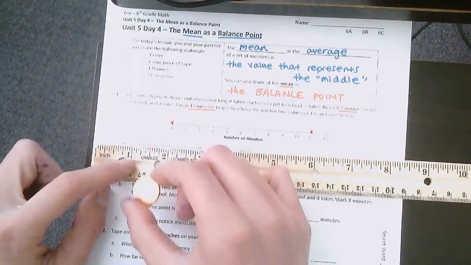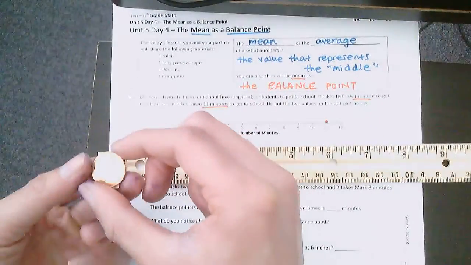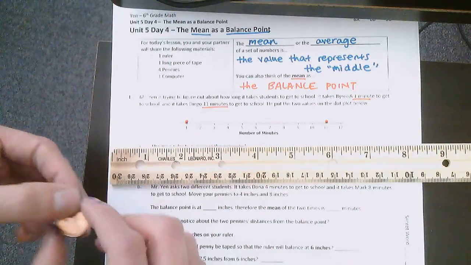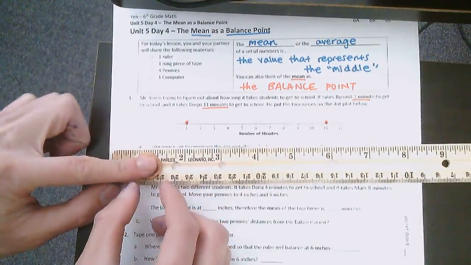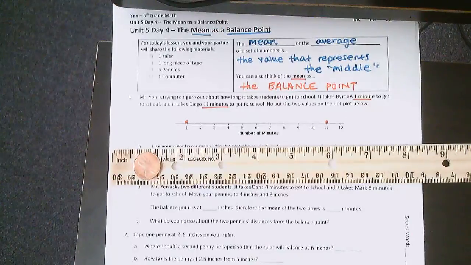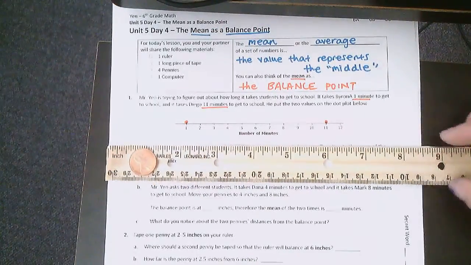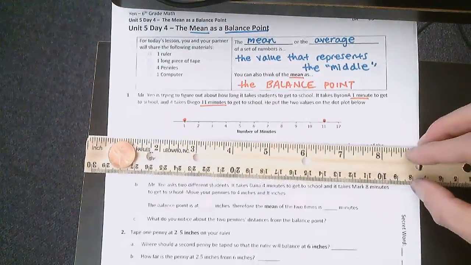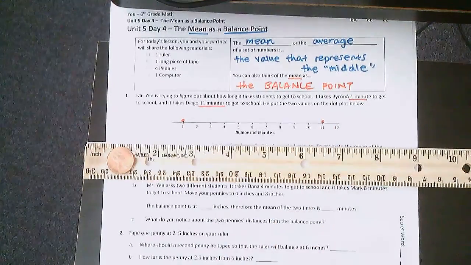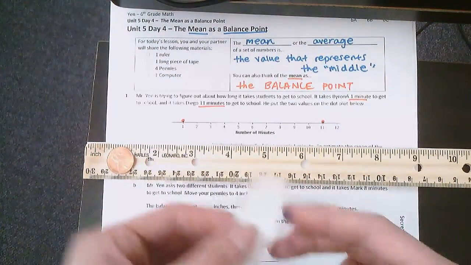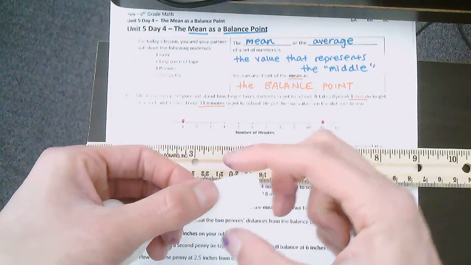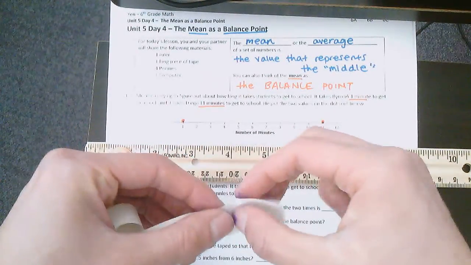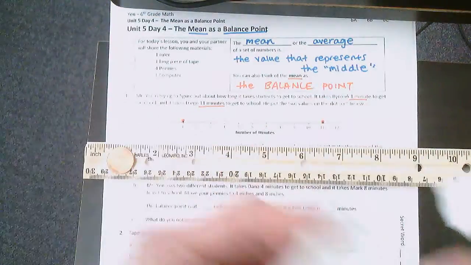So you find the 1 on your ruler, and so that the middle of the penny is right at 1, you're going to stick it right there and press it, just like that. So now we have 1 penny at 1 inch. And we're going to do the same thing for the second penny to put it at 11 inches. So you go back to your long piece of tape, tear off another inch, about a finger length.